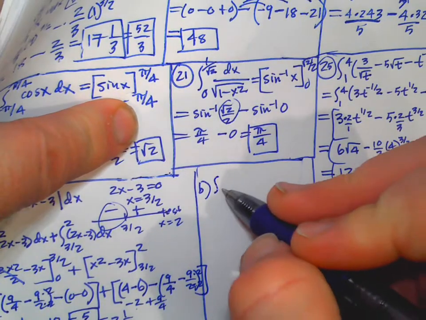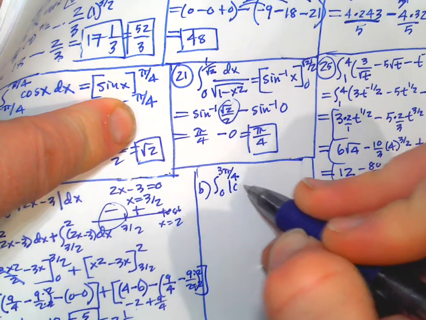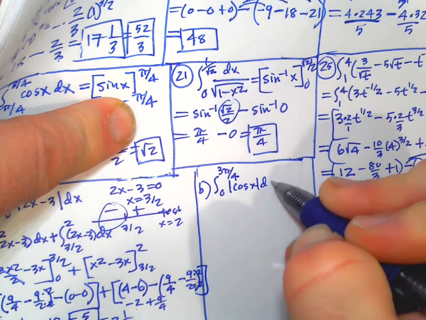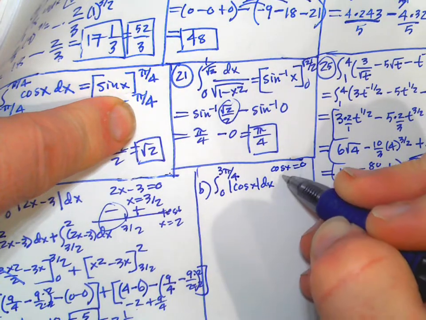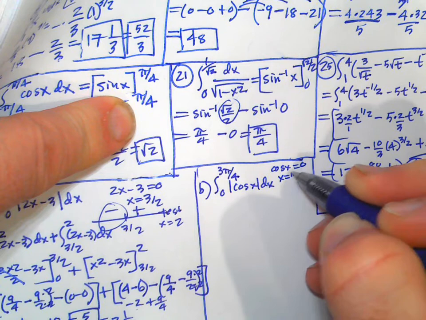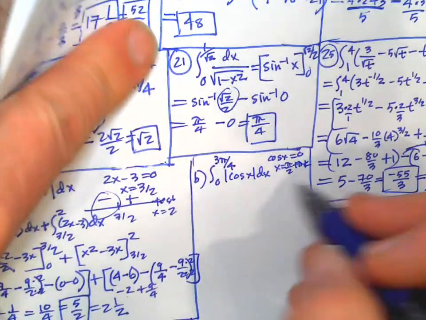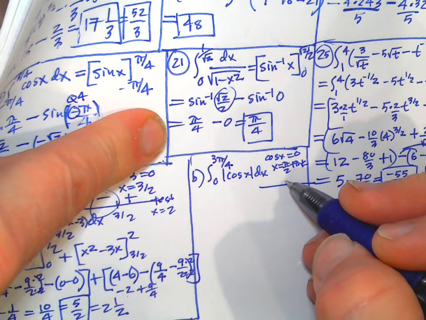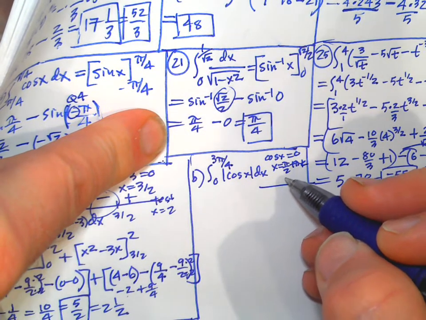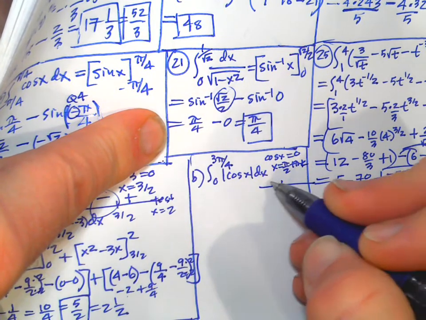Part B is 0 to 3 pi over 4 of the absolute value of cosine x. So we can say, okay, when does that equal 0? Well, that's going to be at pi over 2 plus pi k, right? Number line, we just care about from 0 to 3 pi over 4. So I think that's got to be just pi over 2 is all we care about.